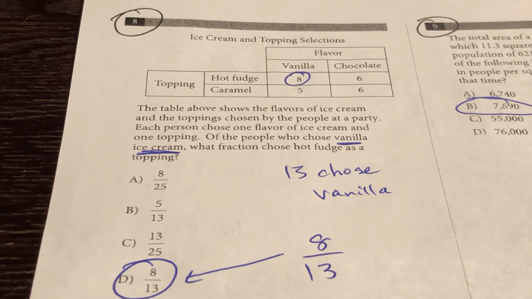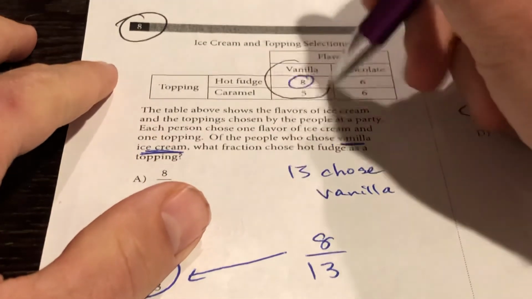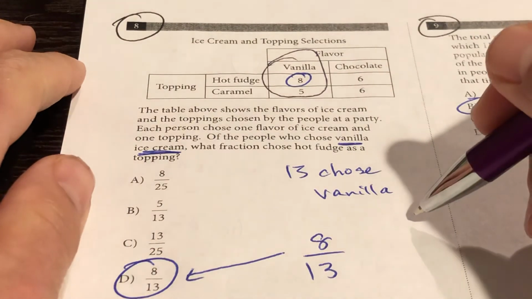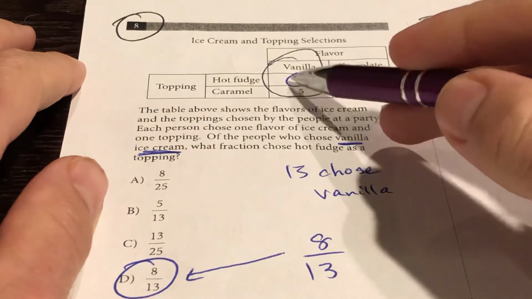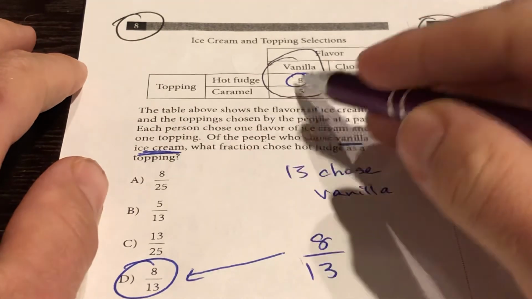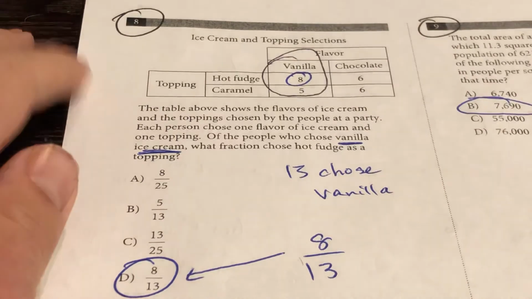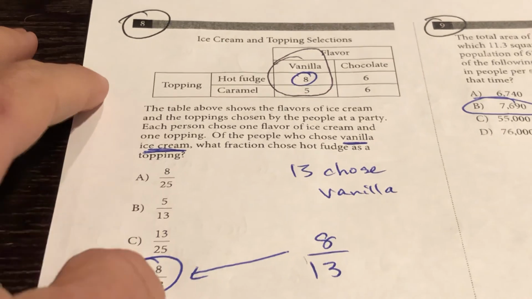Of the people who chose vanilla, this is conditional probability. Given that we're choosing someone that chose vanilla, that's 13 people. What fraction chose hot fudge as a topping? 8 over 13. All right, it's not 8 out of all 25. It's 8 of the 13. Given that I chose people that only picked vanilla, what's the probability they chose hot fudge? 8 out of 13.